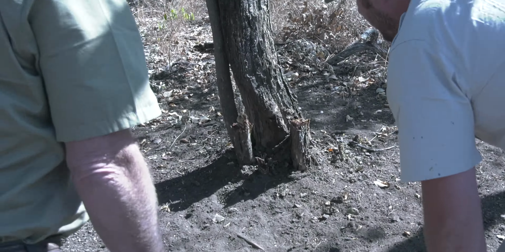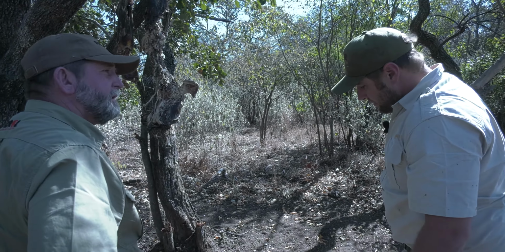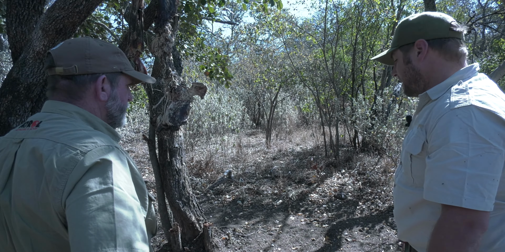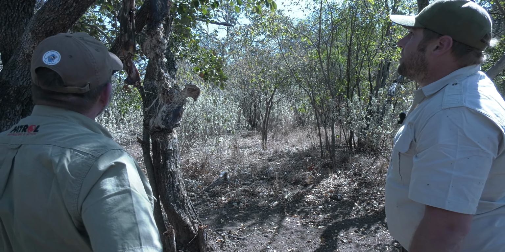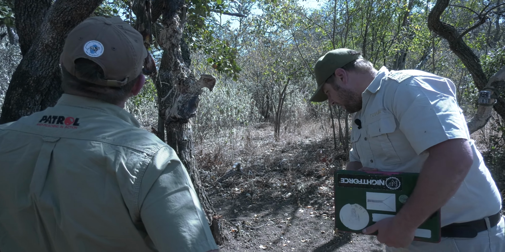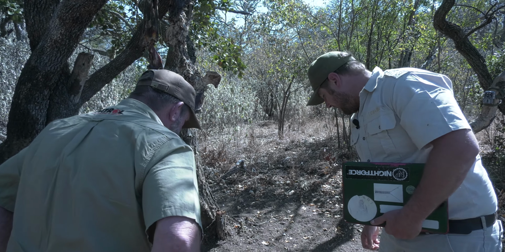Yeah, so this was from a male. A male killed a cow here. So we'll see if he's come back. I'm sure he would have come back, and it looks like we've got a female track there as well.